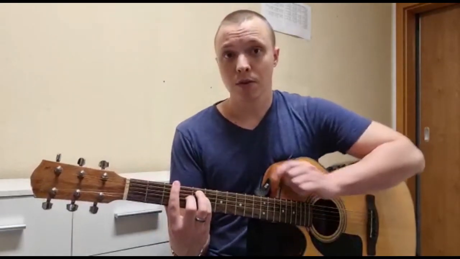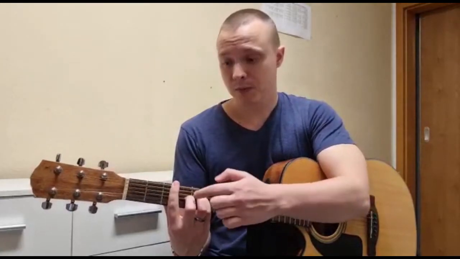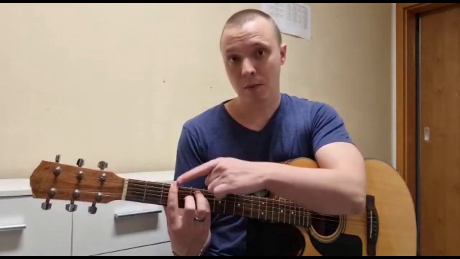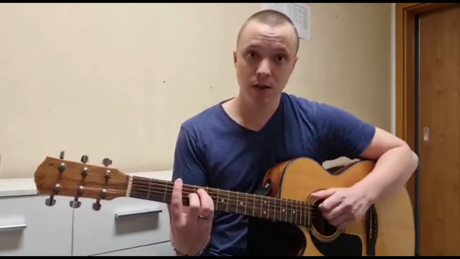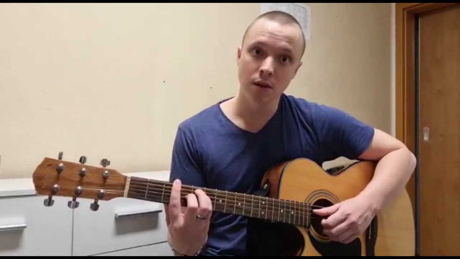All right, but do notice that these two fingers are 2 frets away from your bar, and this middle finger is 1 fret away from your bar. So as we play the G string, again, we're going to pluck through to make sure we get this down on each note or each string.